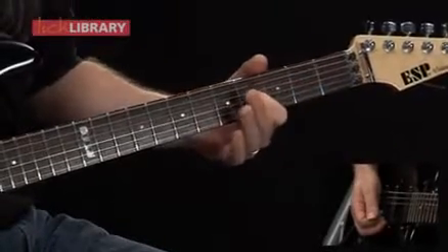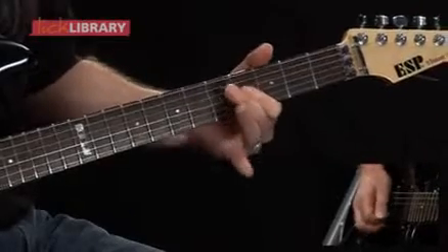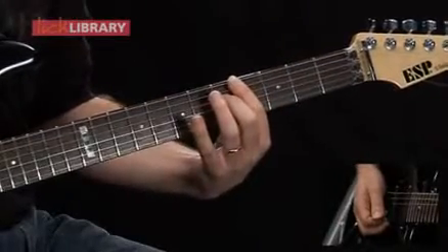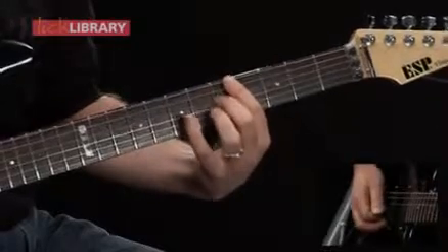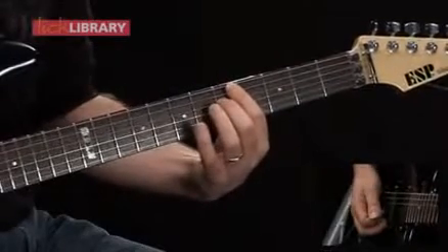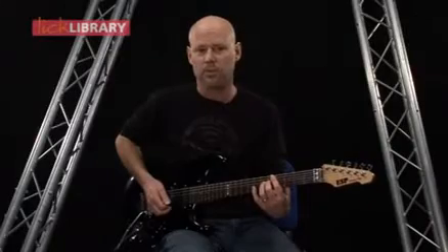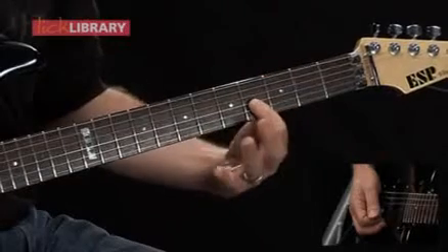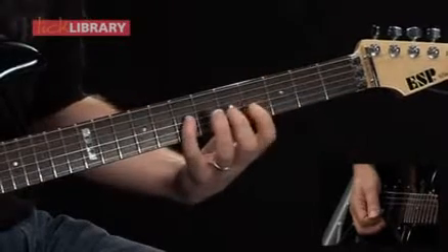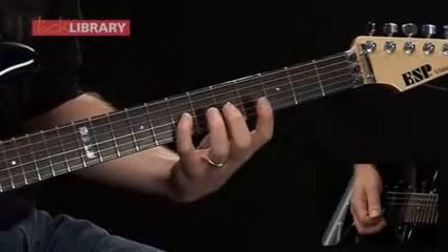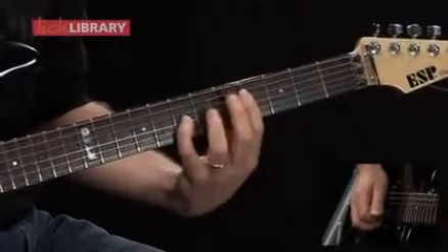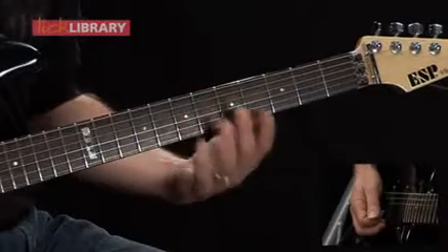Now I'm going to move back to the note B for 2 beats, followed by the note G on the 5th fret of the D string for 2 beats. That takes us through the first 2 measures. In the 3rd measure, I'll play B on the 4th fret of the G string for 2 beats, and D on the 7th fret of the G string for 2 beats. Here's what we've done so far.